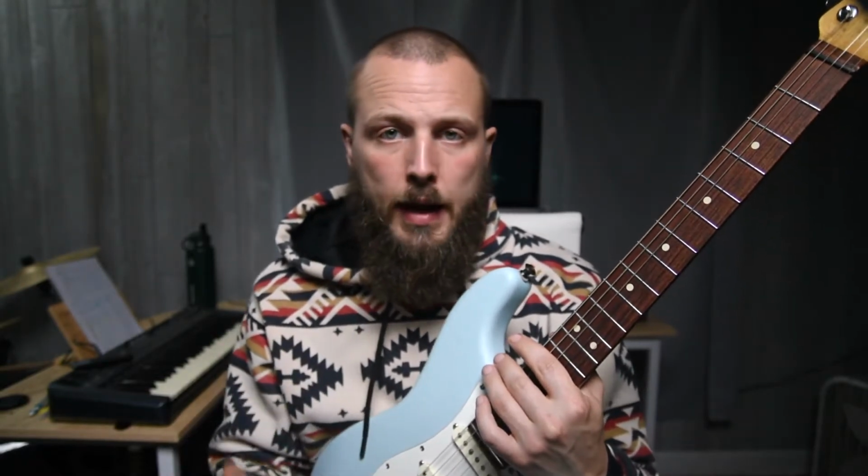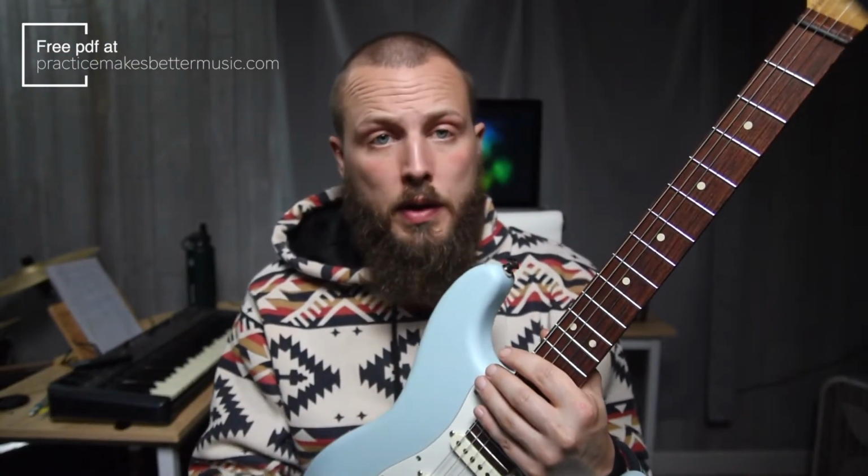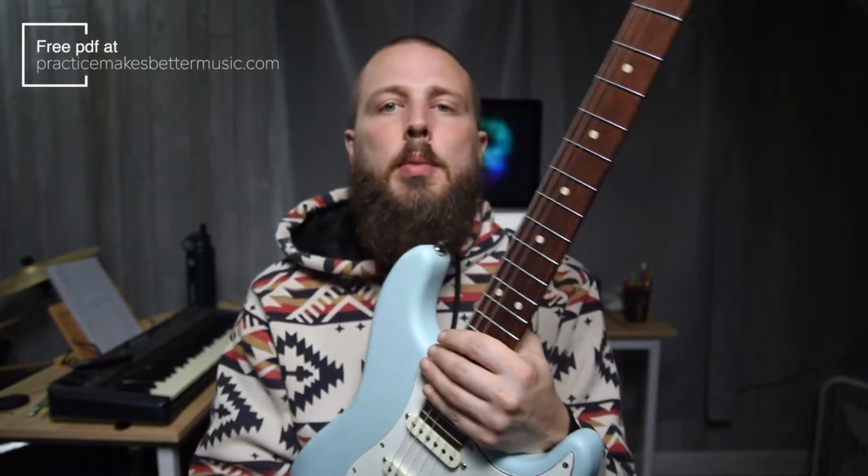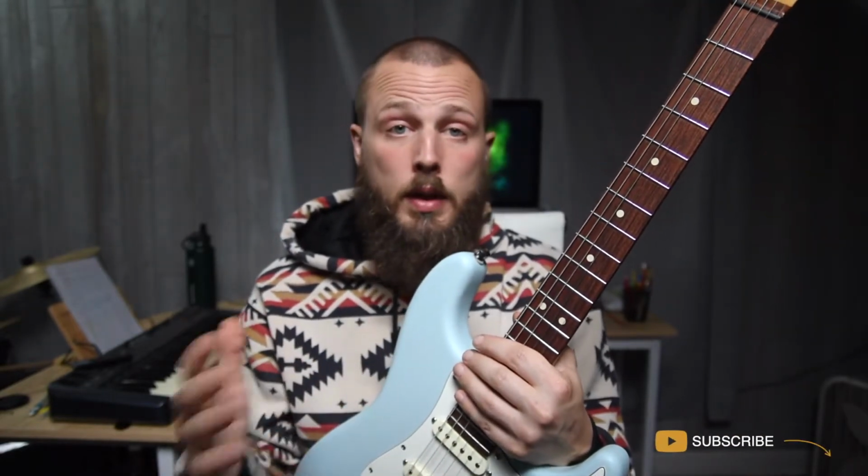adaptable to any key. So this is intended to help you uncover one of the pathways across the neck that you can use as a basis for new ideas anytime you play over a dominant seventh chord. So you'll find that this is useful for any style of music that uses dominant sevenths, which is most of Western music. So blues and jazz particularly use these chords a lot, but you'll also find them in rock, funk, country, bluegrass, folk, soul, and more styles.